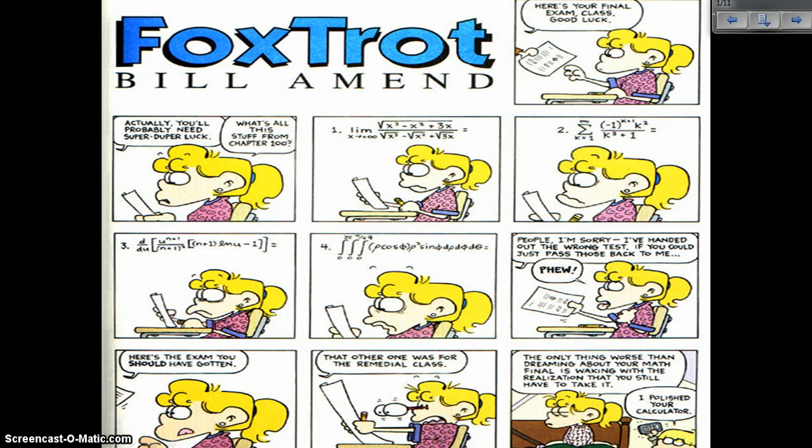Now, before we begin section 5.3, I thought you might appreciate this comic strip. Perhaps after your last test you felt like this young lady in her dream. I will tell you, these are not just random things that the artist has written down. These are actual calculus problems.